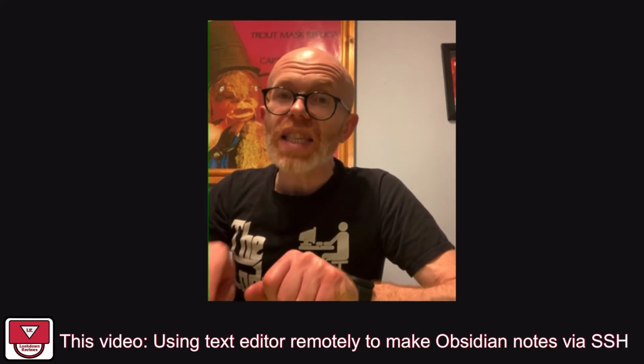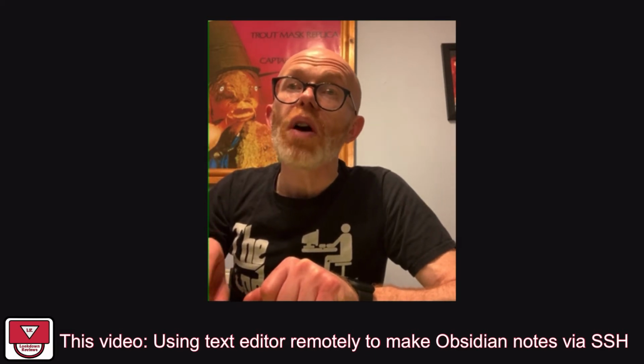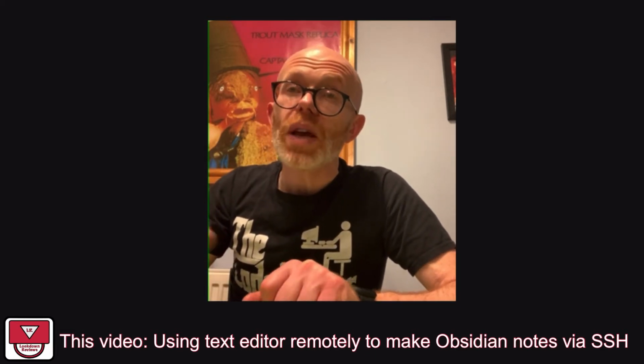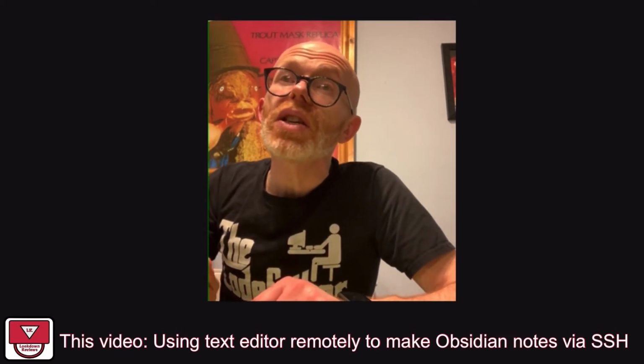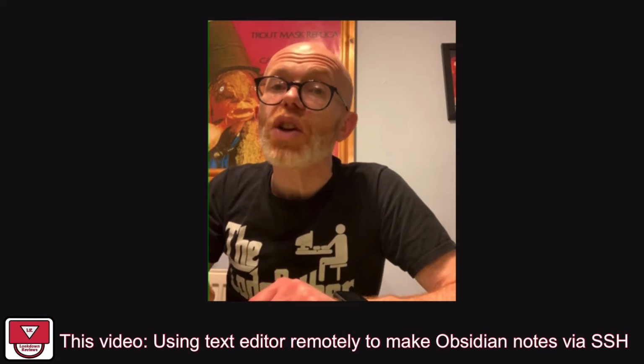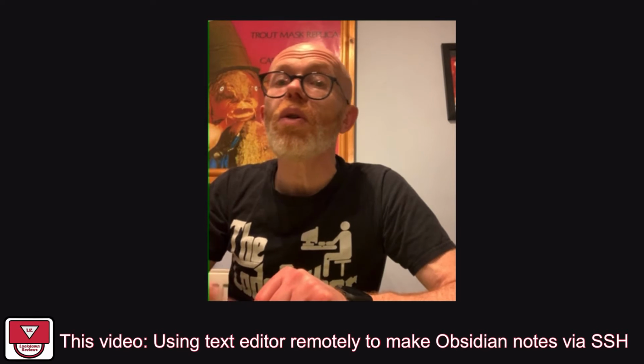What I'm going to look at today is another way of using the iPad Pro to work with Obsidian that's also on the same Raspberry Pi, but in this case I am going to use a text editor to quickly create a note while I'm out and about, and I can do this from home or when I'm not at home.